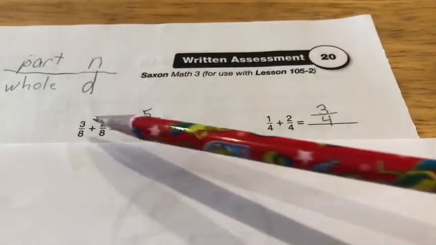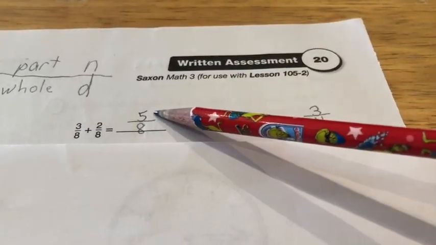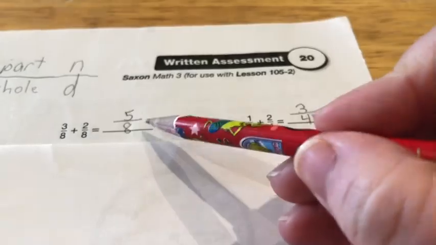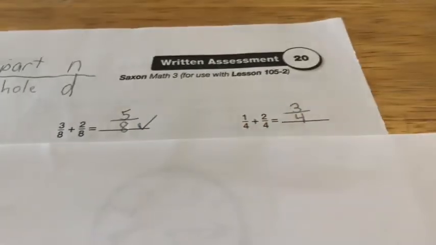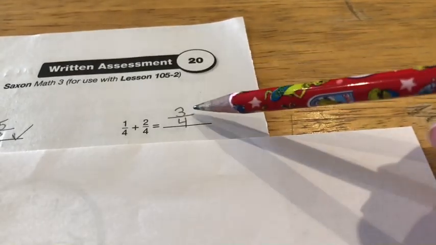And then when we come here, 3/8 plus 2/8 is 5/8. The denominator stays constant. And then 1/4 plus 2/4 is 3/4.